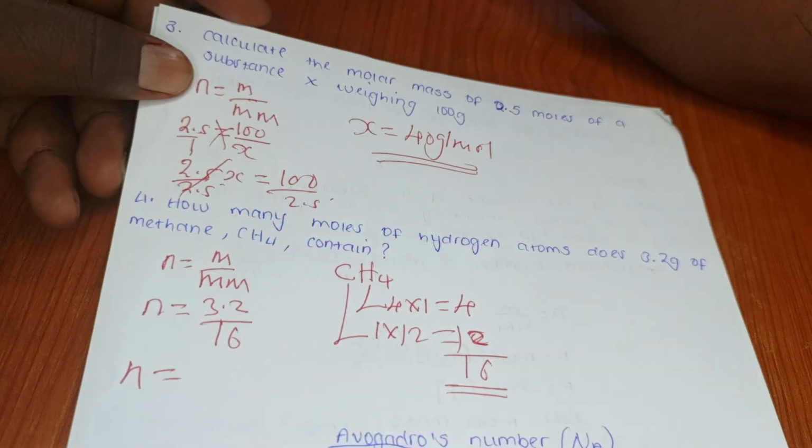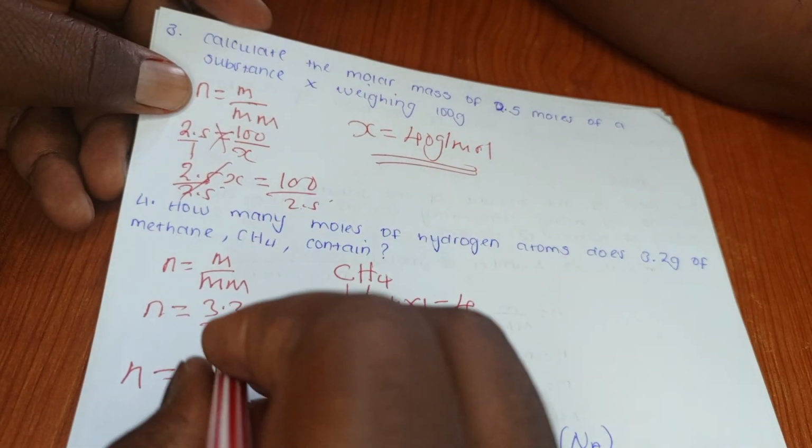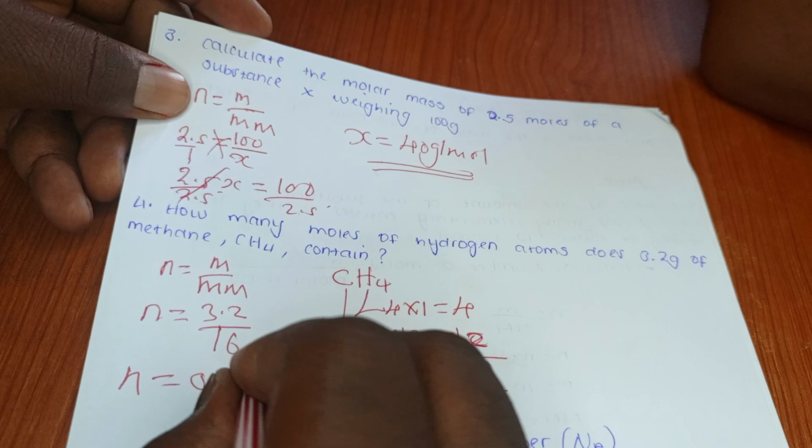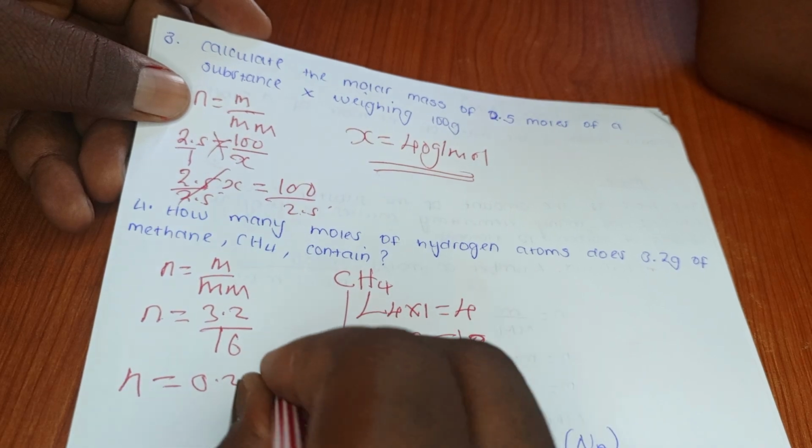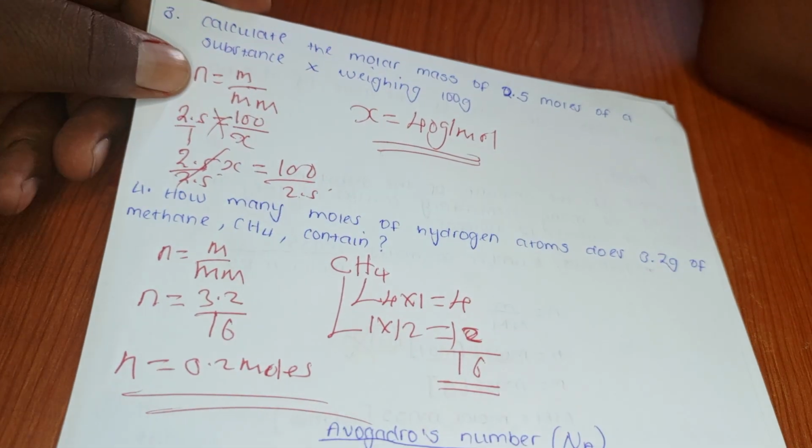So from the calculator, the answer is 0.2 moles. The final answer.